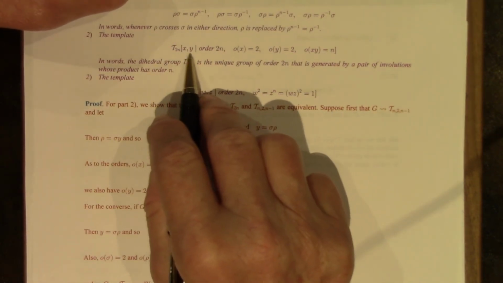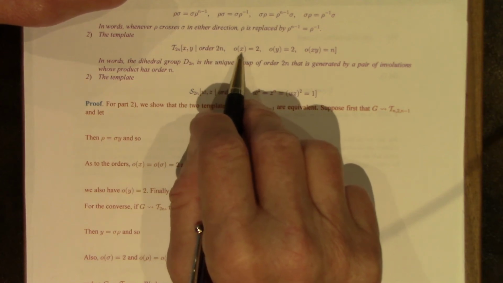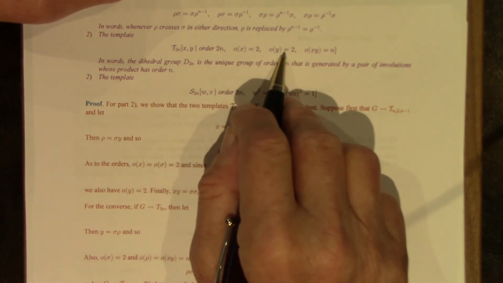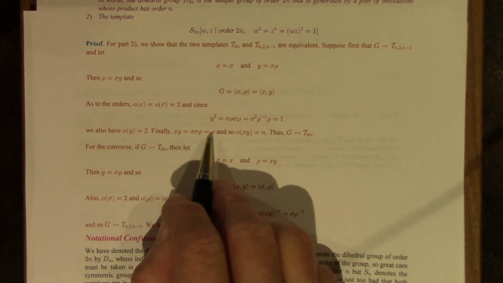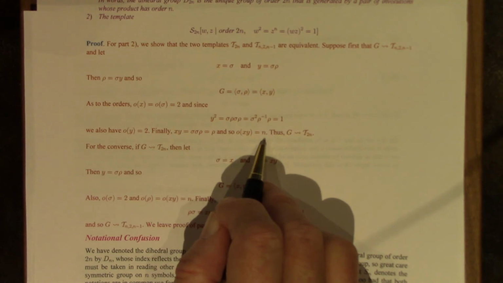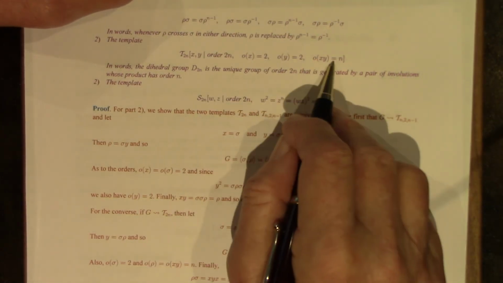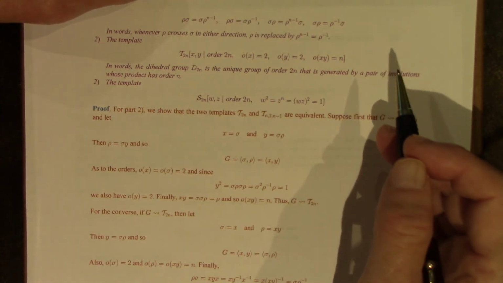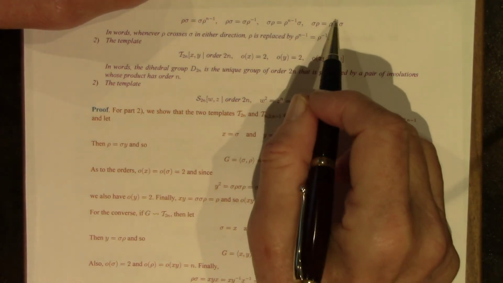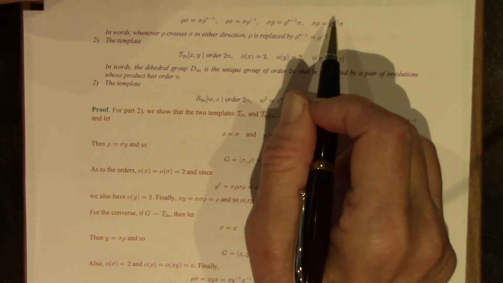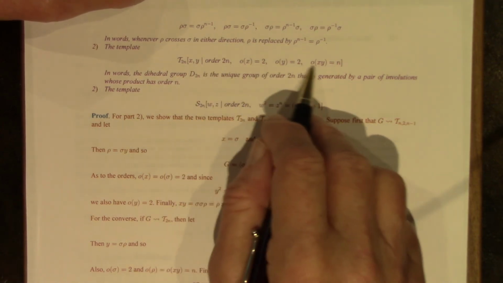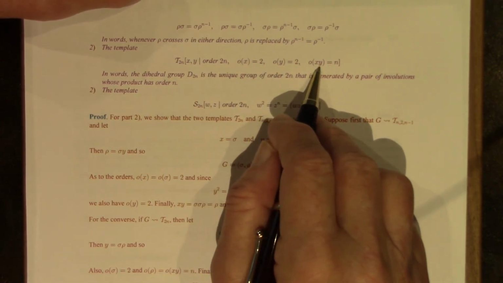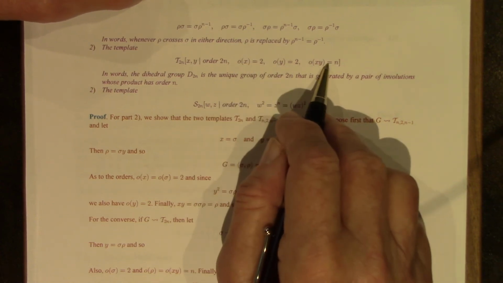And finally, xy, look at the template again. So far we've got our generators, and we've got the correct orders for the generators. We have to look at xy. Xy is sigma times sigma rho, which is rho. And so the order of xy is n. So G fits this template. So the unique group that satisfies the standard template also fits this template. But at the moment, perhaps there are other groups that fit this template. We don't know that at this moment.